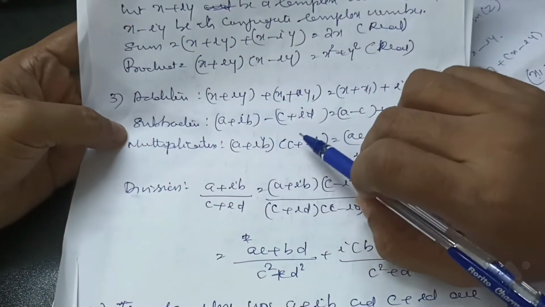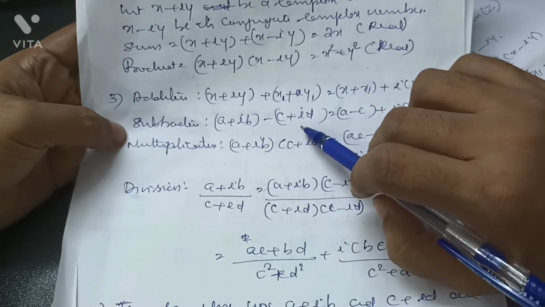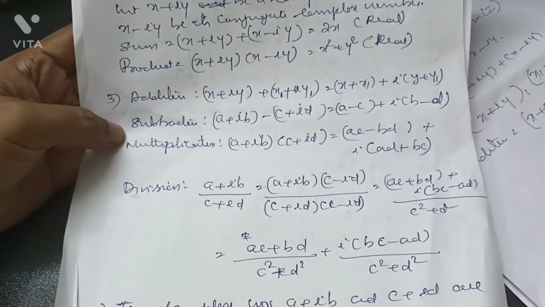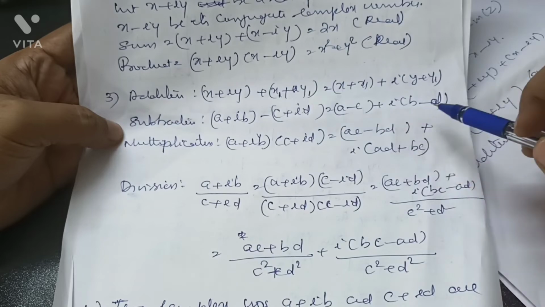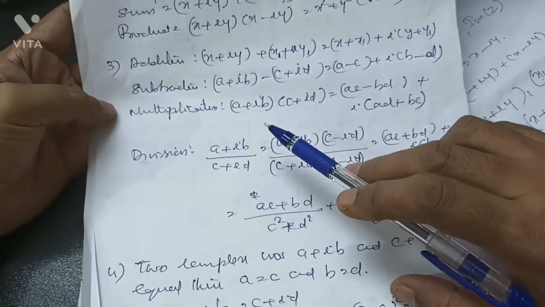Similarly, subtraction: suppose you take any two complex numbers, a plus ib minus c plus id, what you get is the real part a minus c plus i into b minus d.